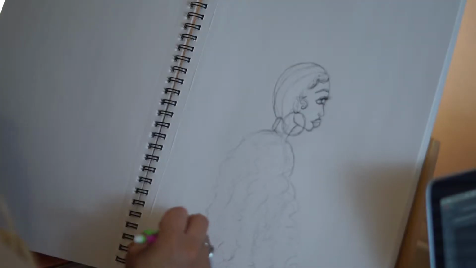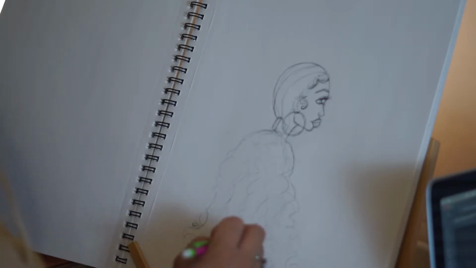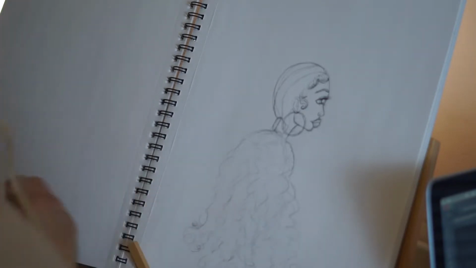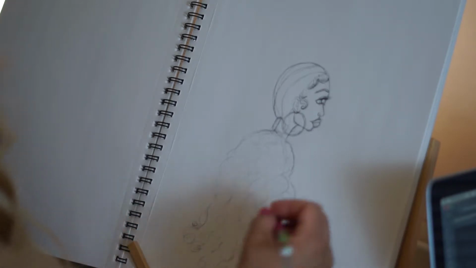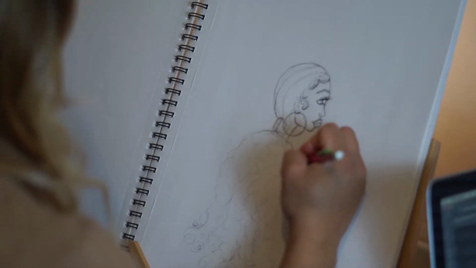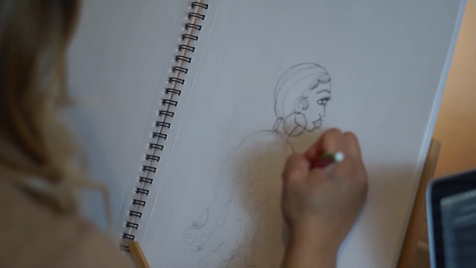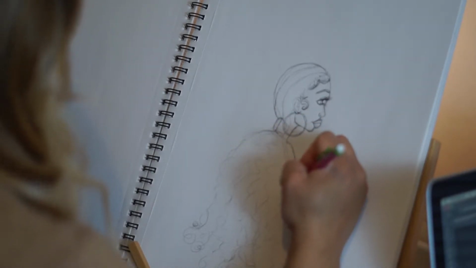I love starting these paintings off on traditional paper because I feel a little more free. It's something that I'm more used to using, so it feels more natural to me than drawing it out on the iPad. I noticed that I love to paint on the iPad, but the sketching and drawing part, I don't like to do that as much as I like to do on a sketch pad with a pencil.